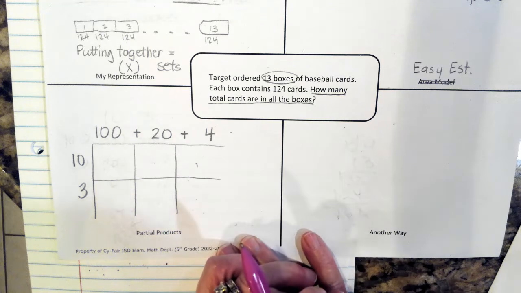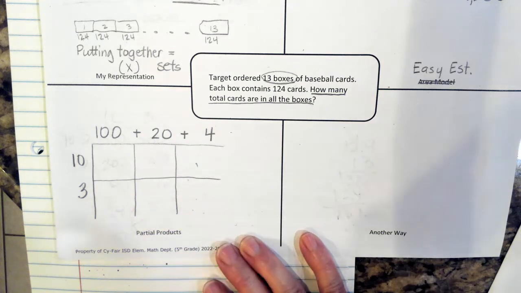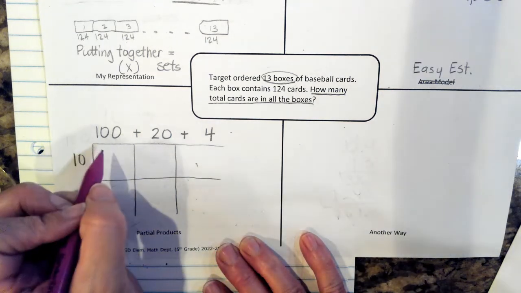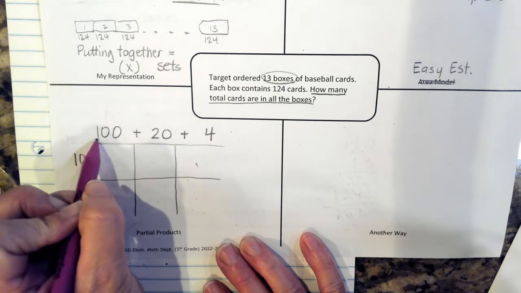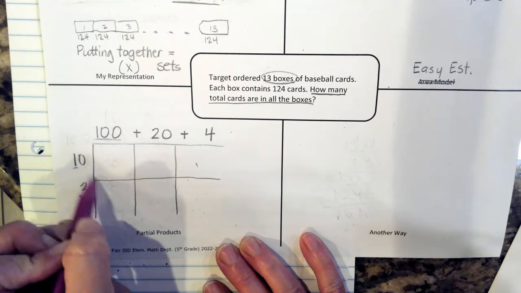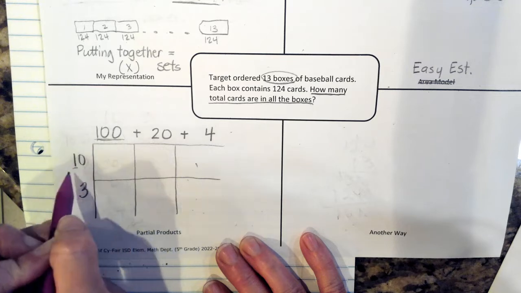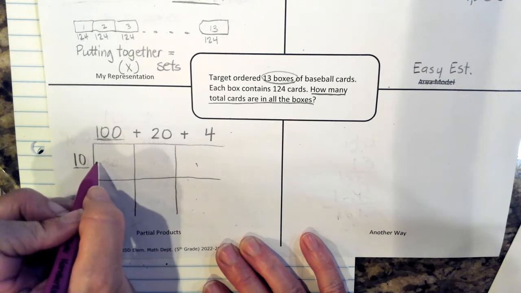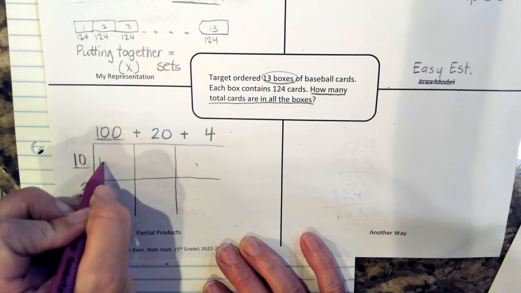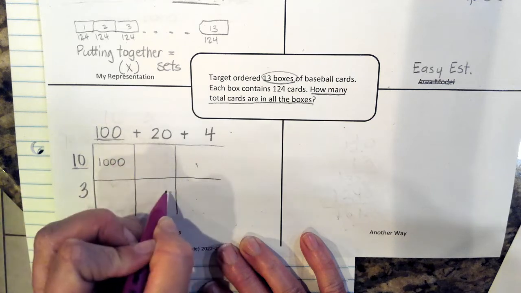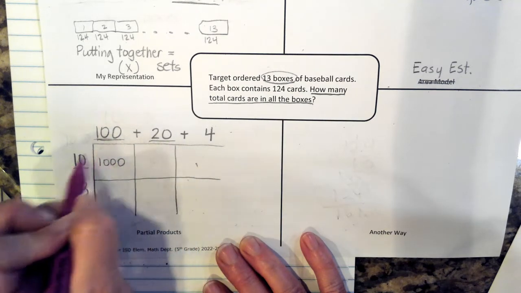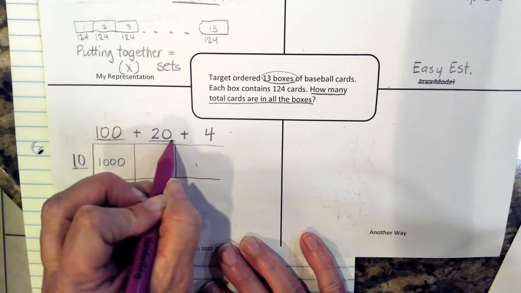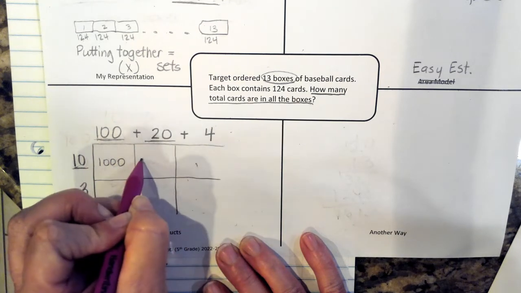We're going to multiply these numbers together. Remember, when we're multiplying, we always want to relate it back to those easy facts. If we know 100 times 1 is 100, then we know 100 times 10 is 1,000. We know 20 times 1 is 20, but 20 times 10 is 200.